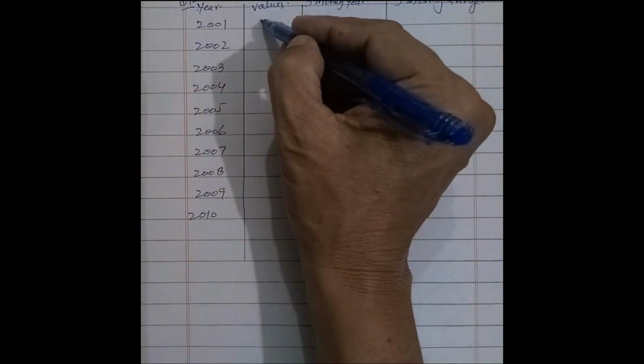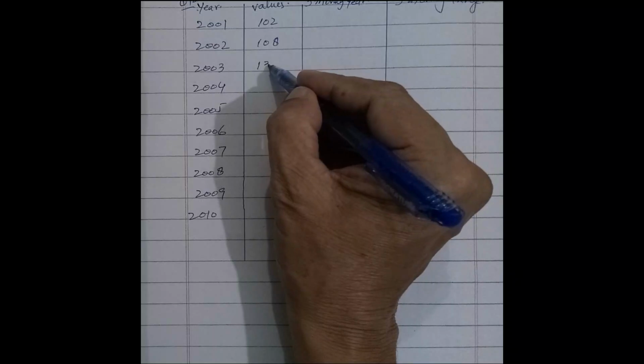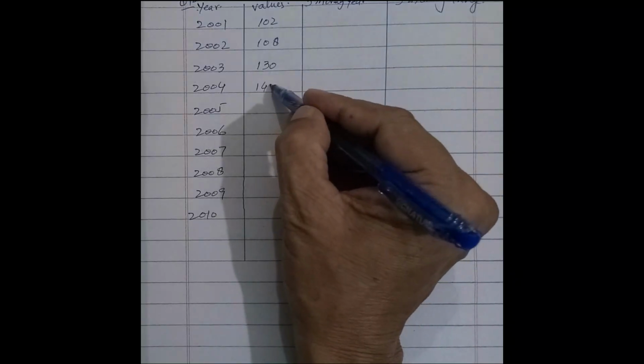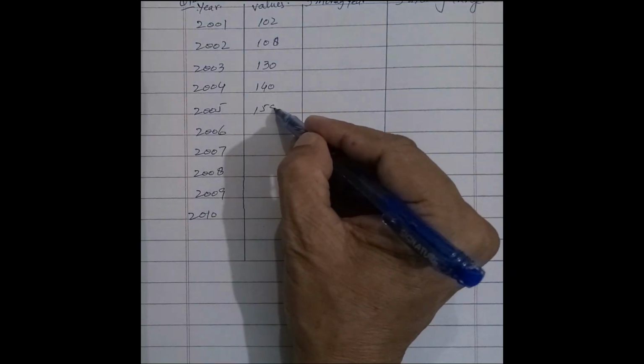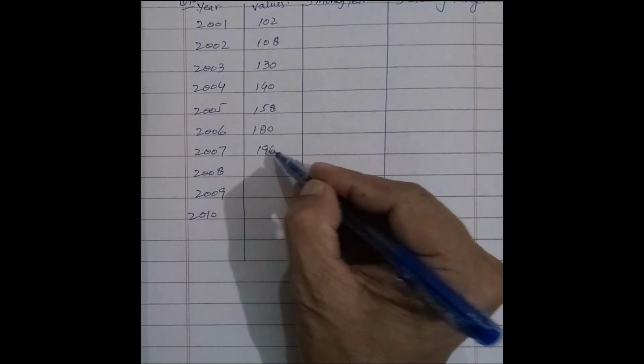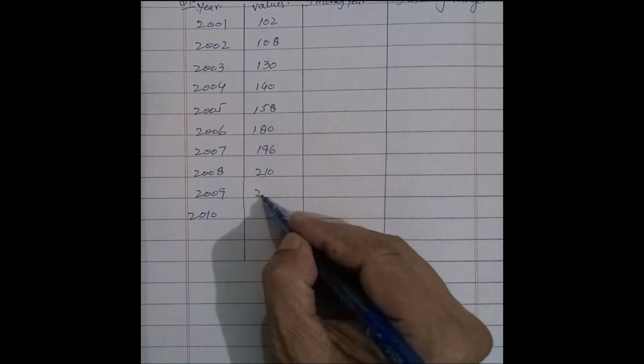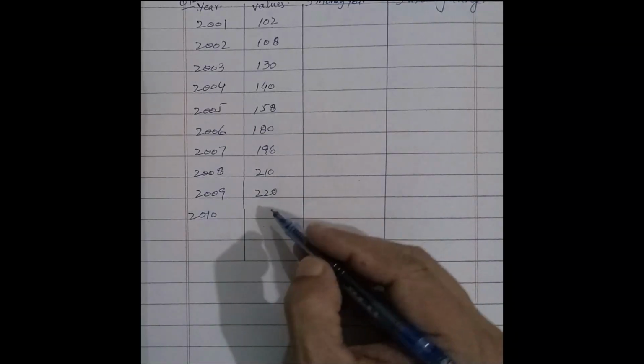And the values in these respective years are 102, 108, 130, 140, 158, 180, 196, 210, 220, and the last is 230.